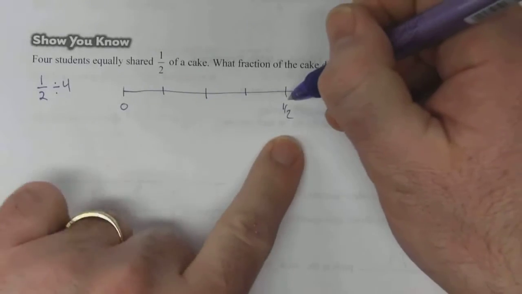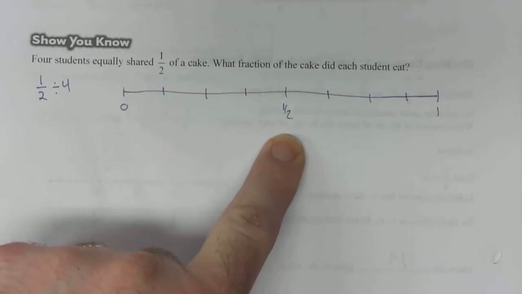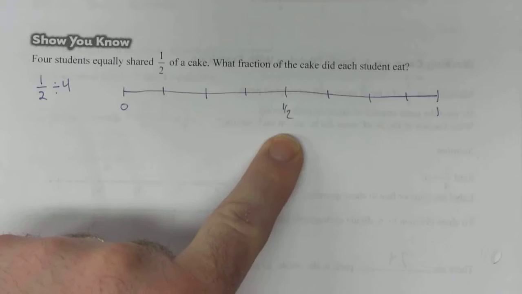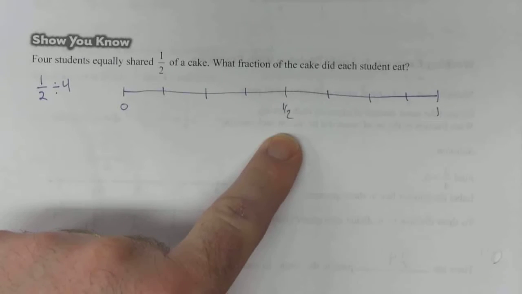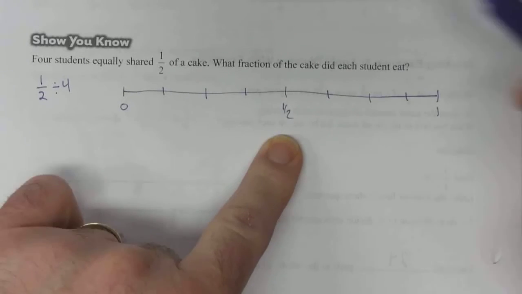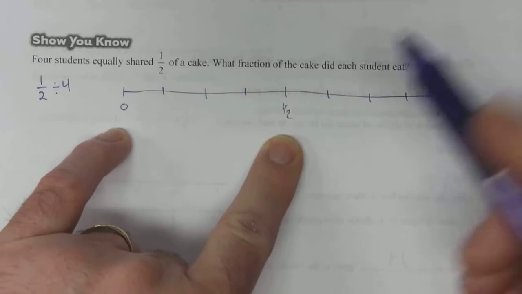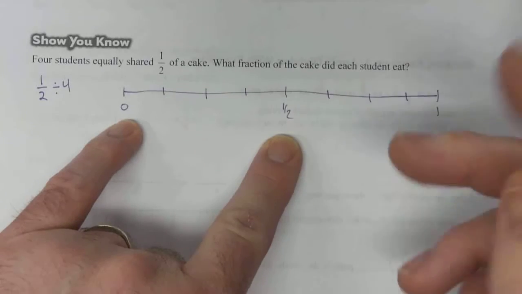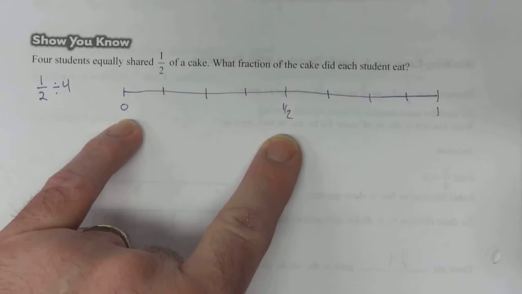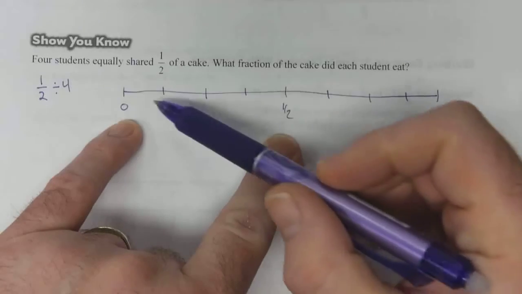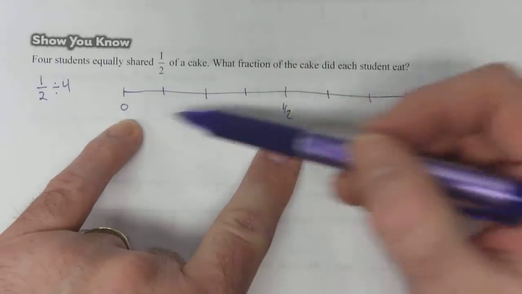The fraction 1/2 is divided into 4 equal pieces. Now in this case, it's real obvious what the solution is, unlike the previous one where we had 18 pieces divided into 6, so then it was 3 pieces per section. In this case, we have 4 pieces between 0 and 1/2.